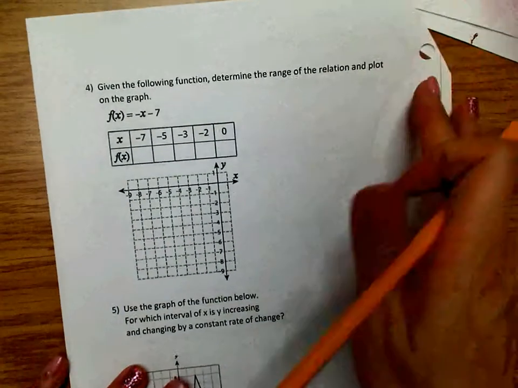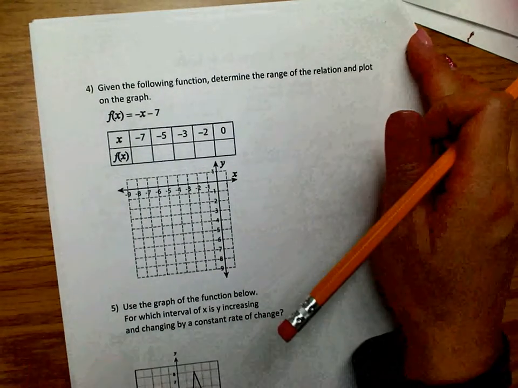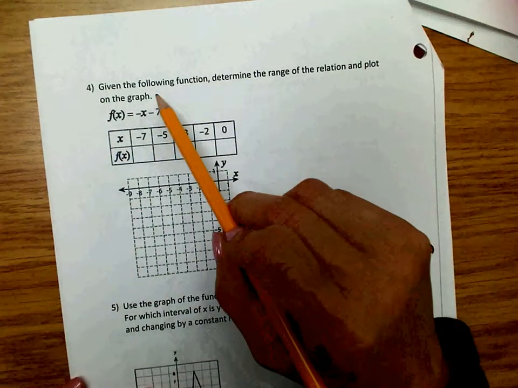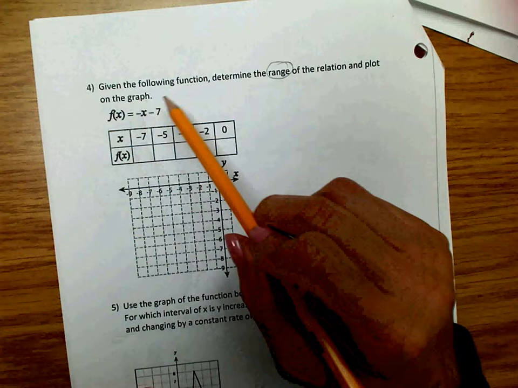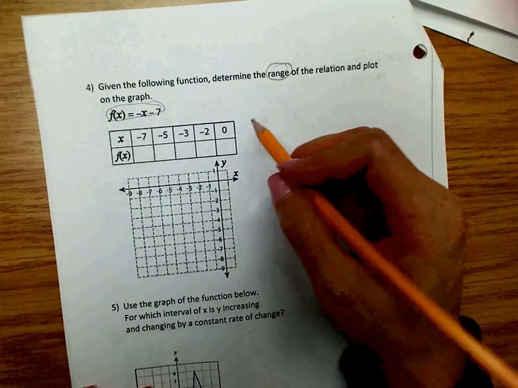Again, if I'm going too fast, you can pause at any time. That's the beauty of having it on YouTube. Given the following function, determine the range of the relation and plot on the graph. So here's my function. All right, so let me do this one first.